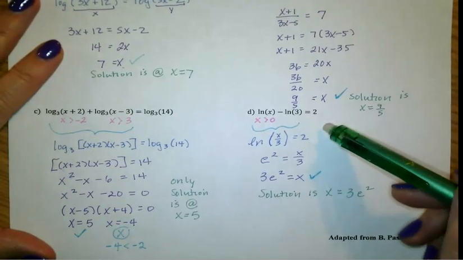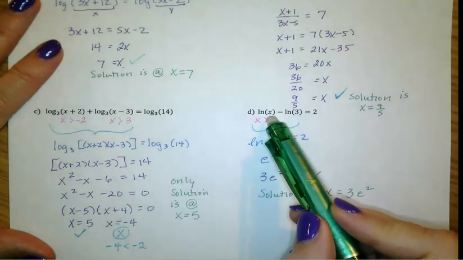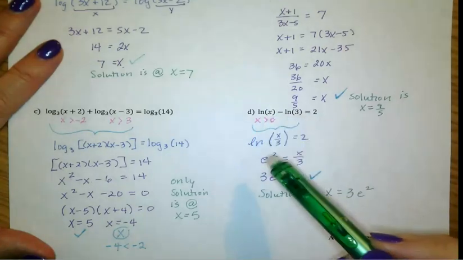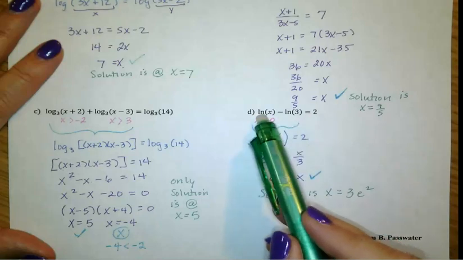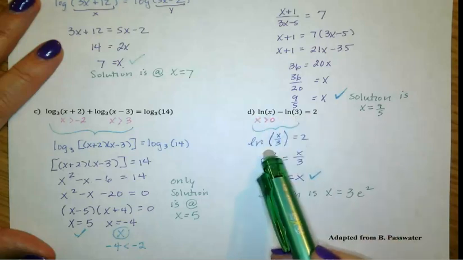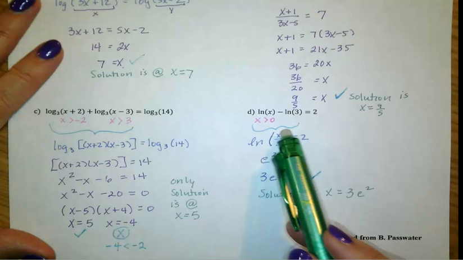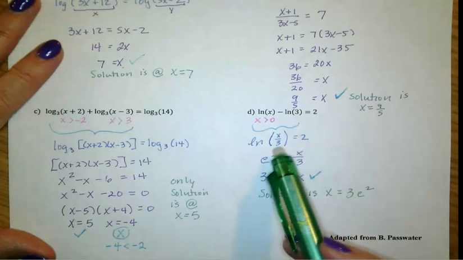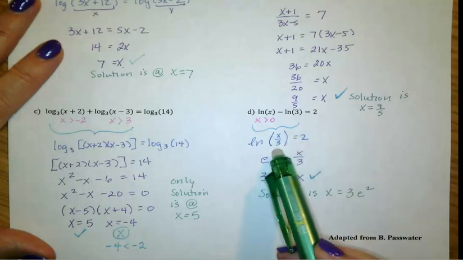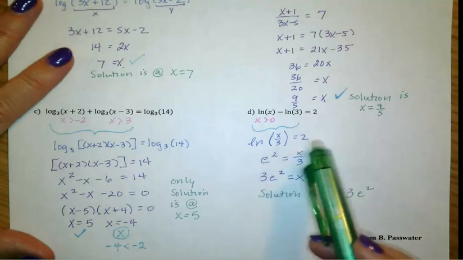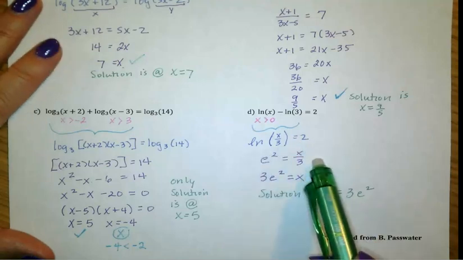Okay, let's look at the natural log. So the natural log, this argument has to be greater than 0. So I can condense this side down to a single natural log of an argument with x over 3. And now I can rewrite it. So this is a case of form 1. So the base is e to the power of 2 equals x over 3.